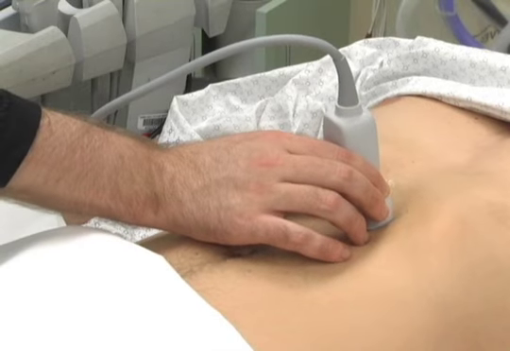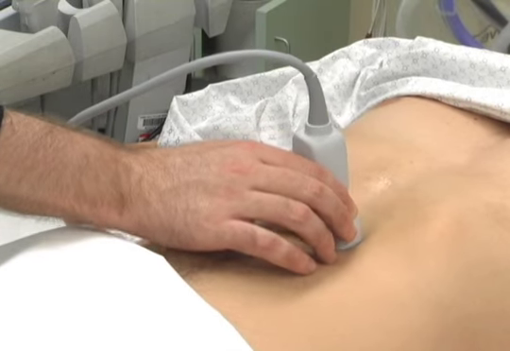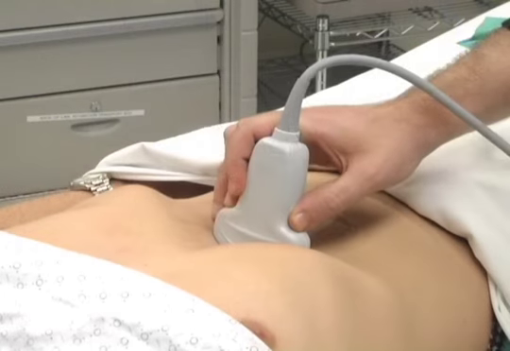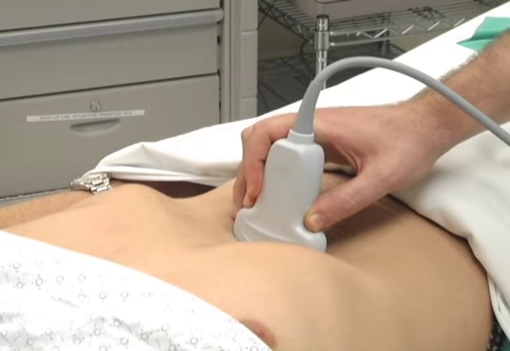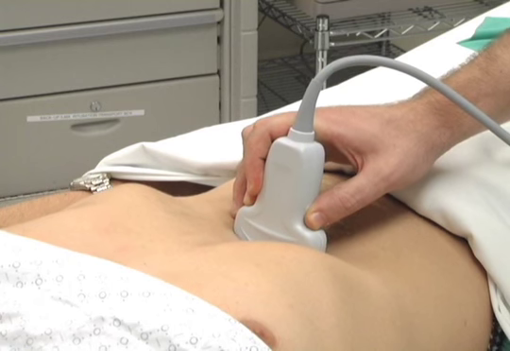Bowel gas causes scatter artifact and is the most common obstacle in adequate visualization of the abdominal aorta. Throughout the exam, moderate steady pressure may be required to disperse overlying bowel gas.